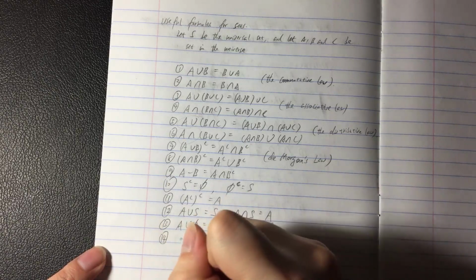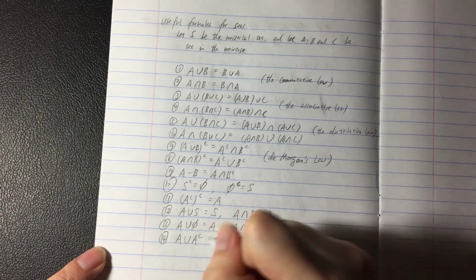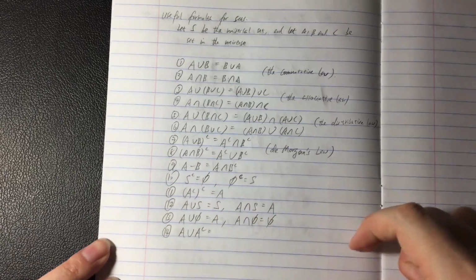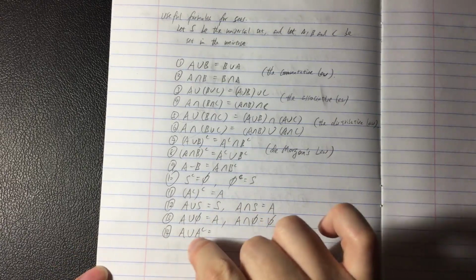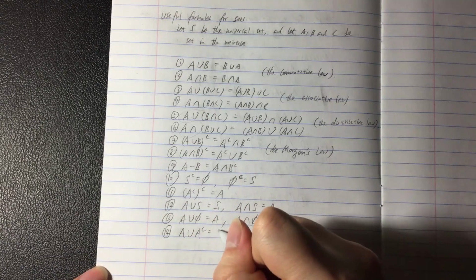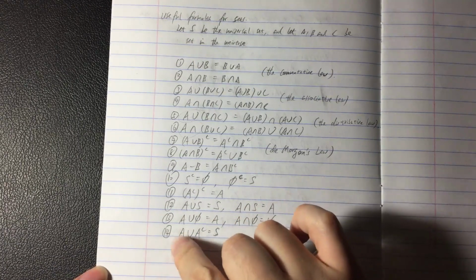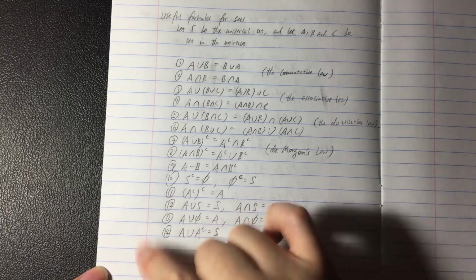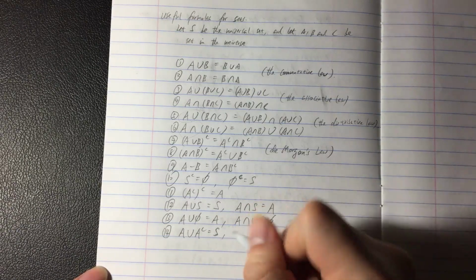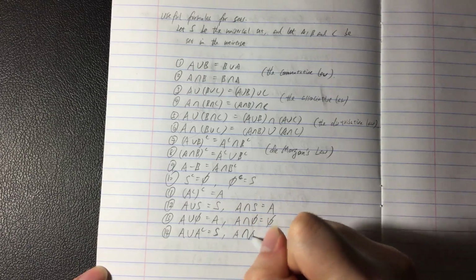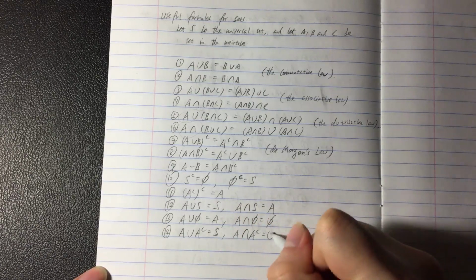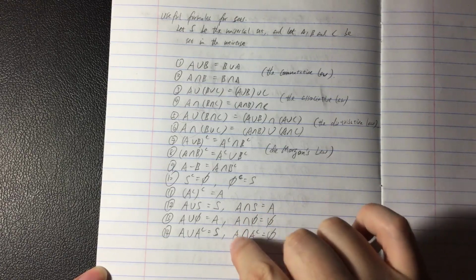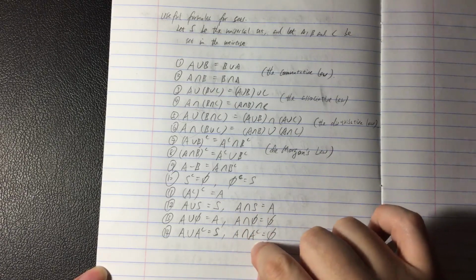Next, A union A complement. If I combine set A and A complement together, that's the universal set. This represents everything in A. This set represents everything not in A. If I combine the two sets together, that's everything in the universe. A intersection A complement is the empty set. This set contains everything in A. This set contains everything not in A. And they have nothing in common. So their intersection is the empty set.